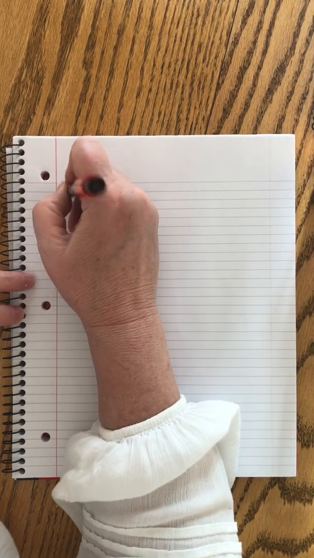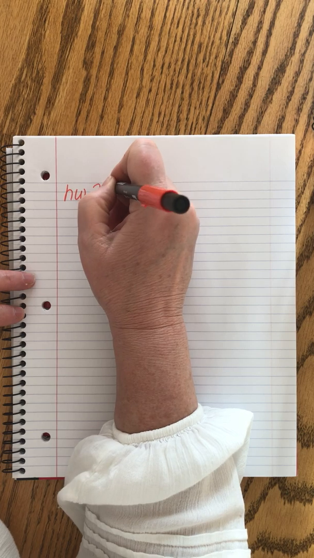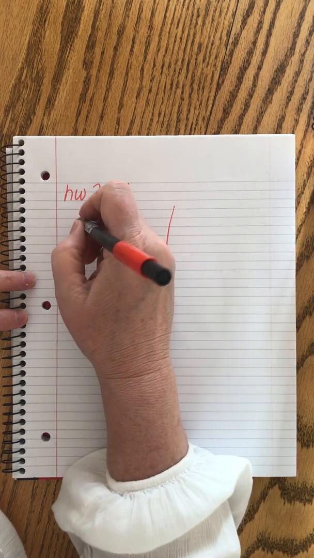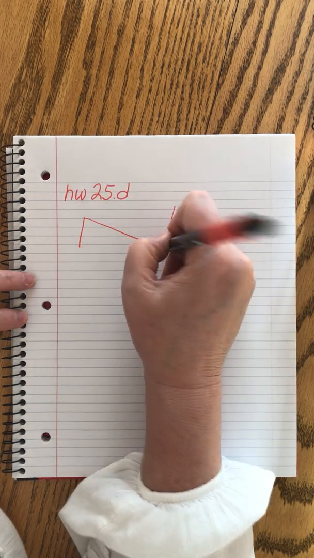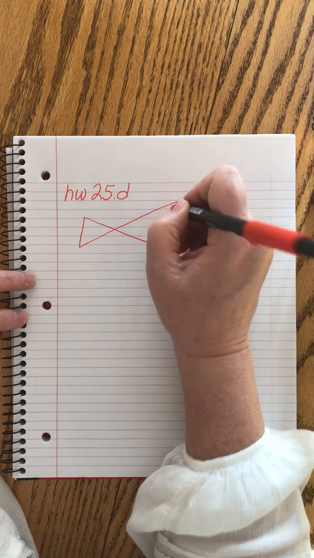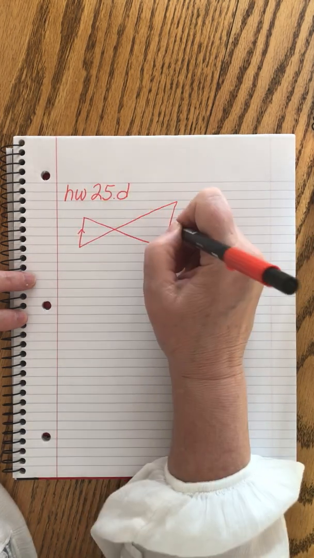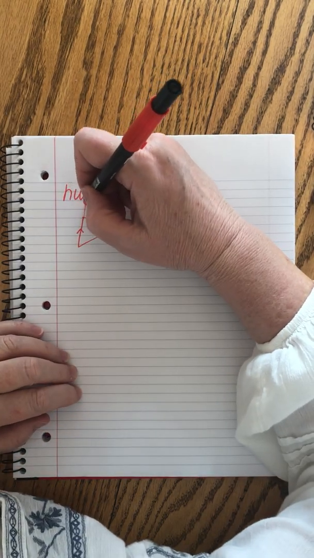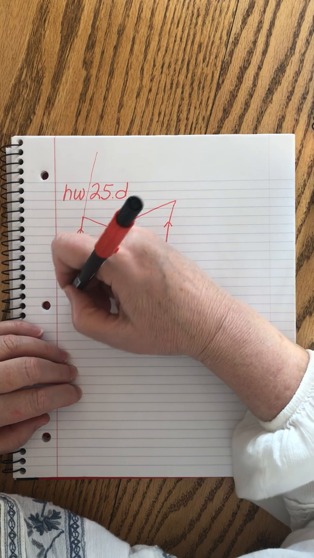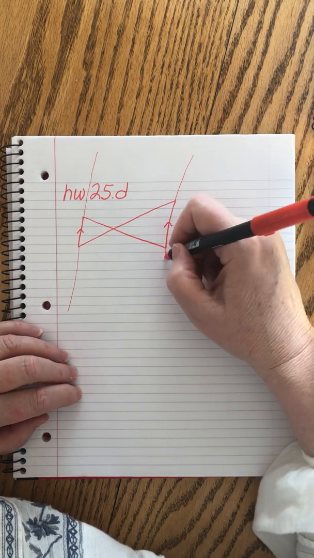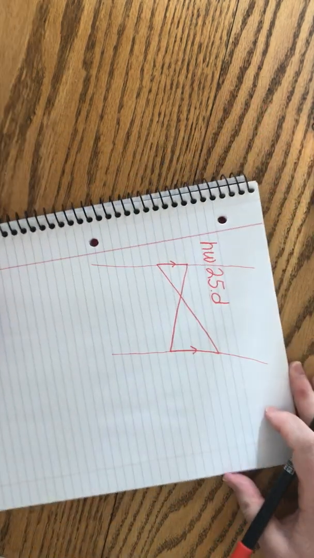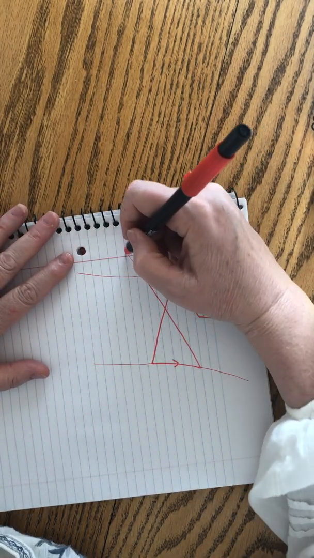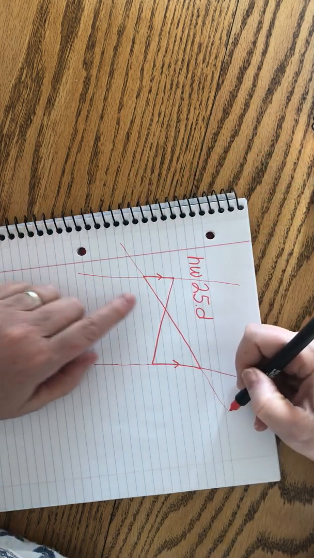The D problem, homework 25, no, it's 26, no, it's 25. D looks like this. And the little parallel line markers are like this. Okay, well, it works the same way. We have to extend the parallel lines to help our brain see the transversal. And honestly, what helps me, I have to turn it because I'm used to my transversals. I'm used to the parallel lines running this way. Okay, so then this is one of the lines that chops it, a transversal.